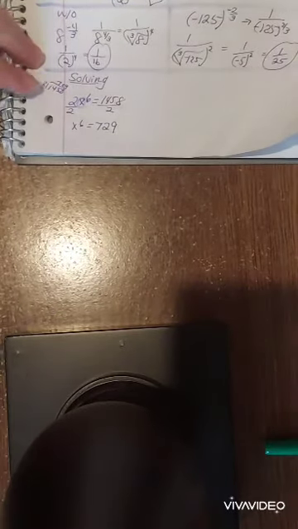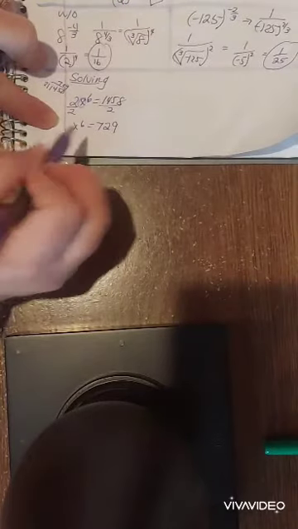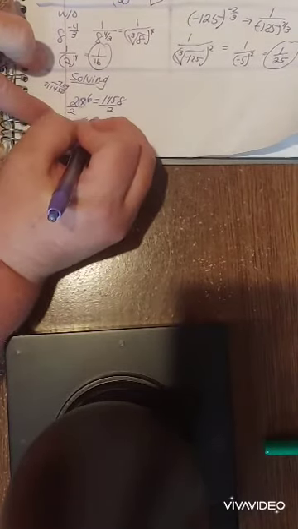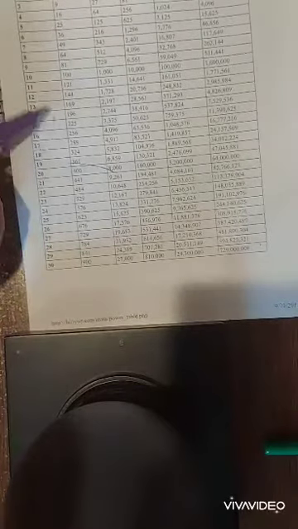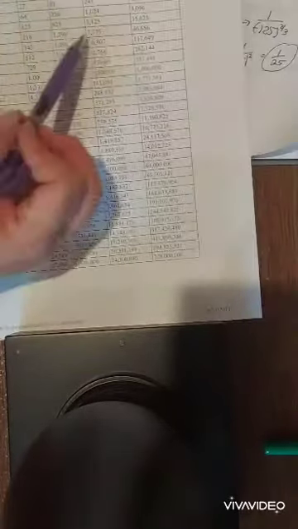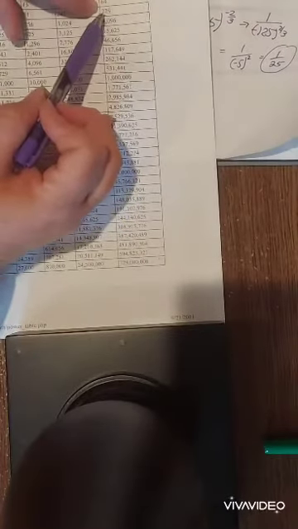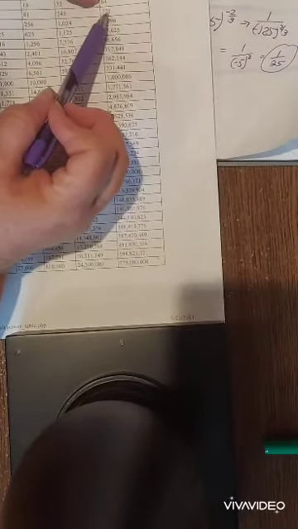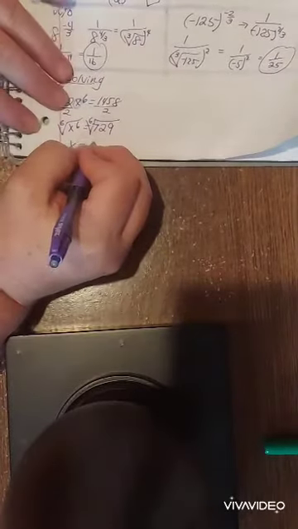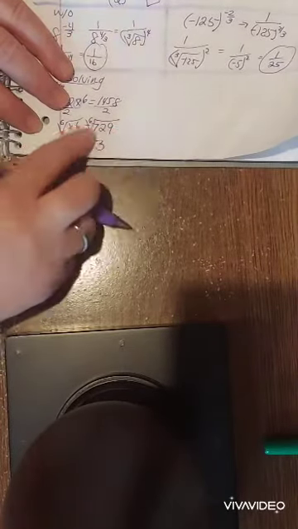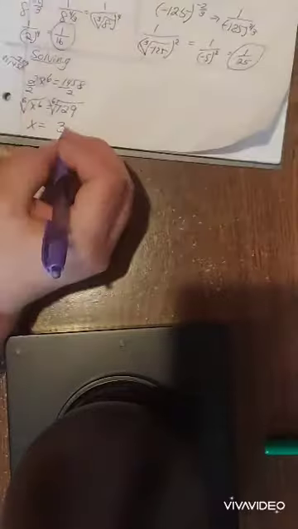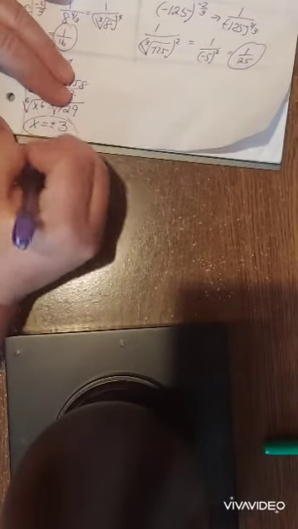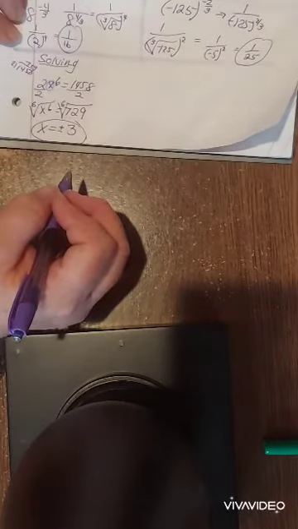Okay, 729. Now, what is the opposite of taking something to the 6th power? Taking the 6th root of each side. So let's use, I don't want to use my calculator because I don't have one. And I'm going to look up the 6th root. Oh, look at it. It's right there, 729. So the 6th root of 729 is 3. Yay. But it's an even root. So I want to go back up here. Oh, I need to make sure I put a plus and a minus with that. Yay. All right. Good deal.